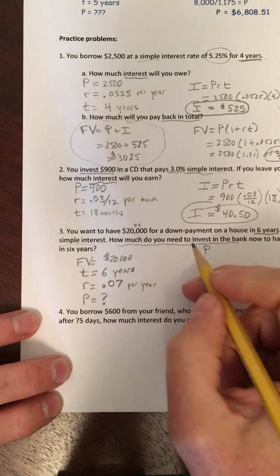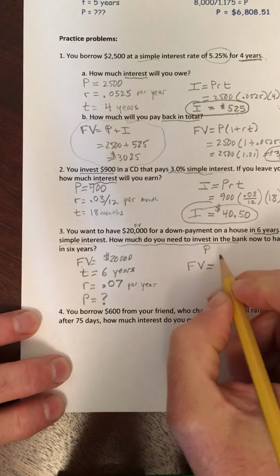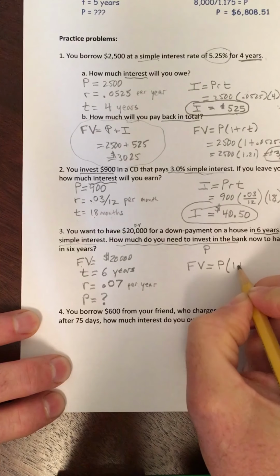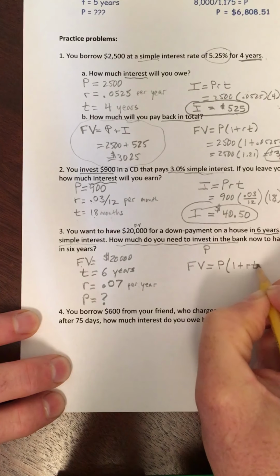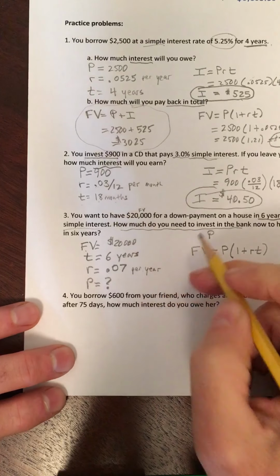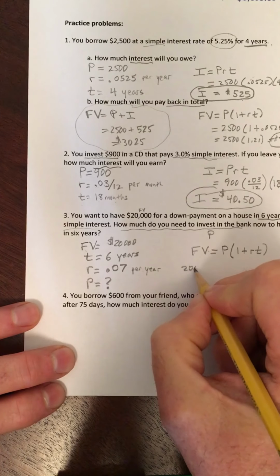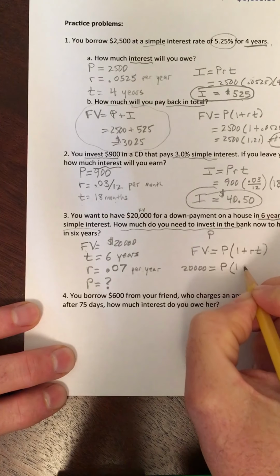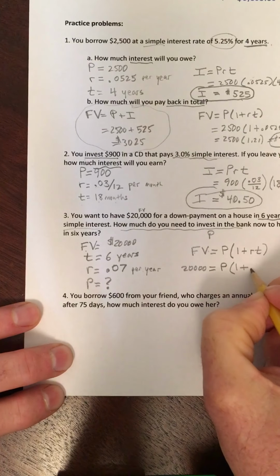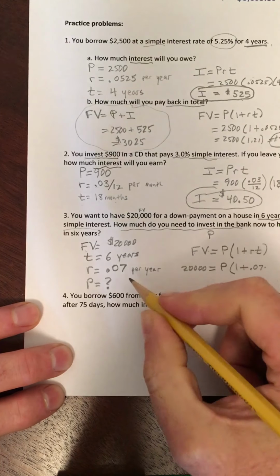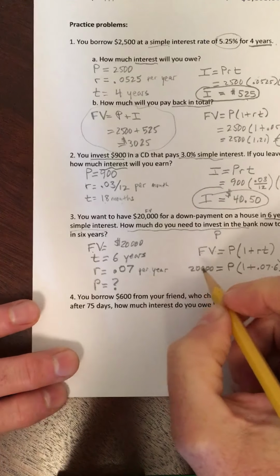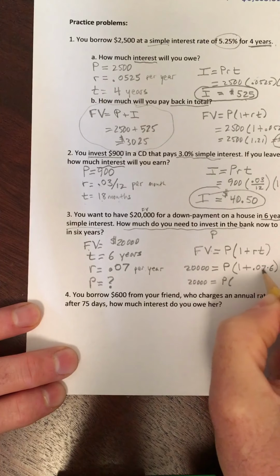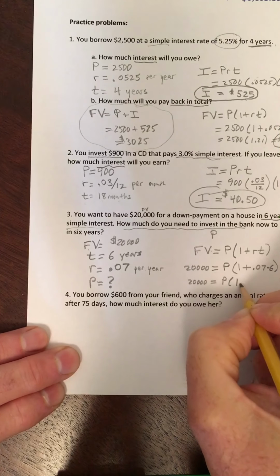I use my future value formula. How much will it be worth at the end? It's equal to the principal, the amount that I invest to start, times 1 plus the rate times the time. That's my formula. Now plug in what I do know. The future value is $20,000. What I don't know is the principal, times 1 plus my annual rate, 0.07, times the years, 6. Inside the parentheses, 1 plus 0.07 times 6 comes out to be 1.42.